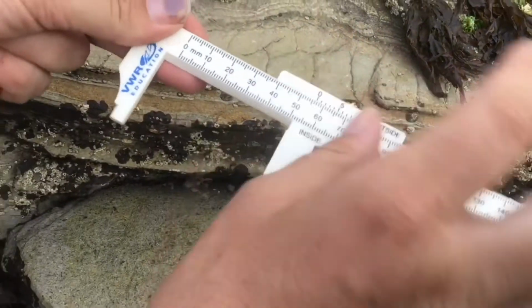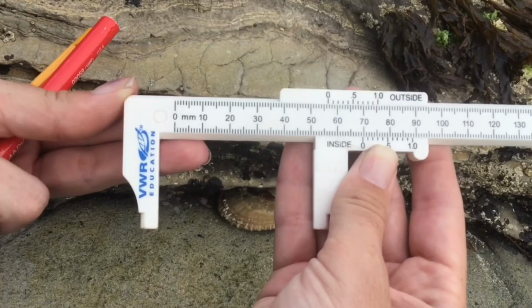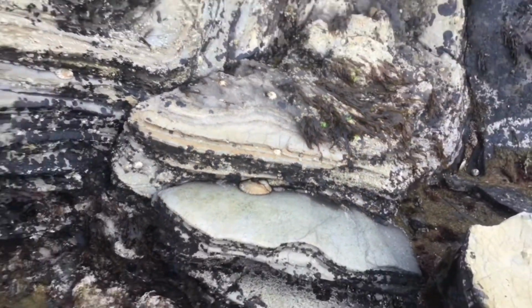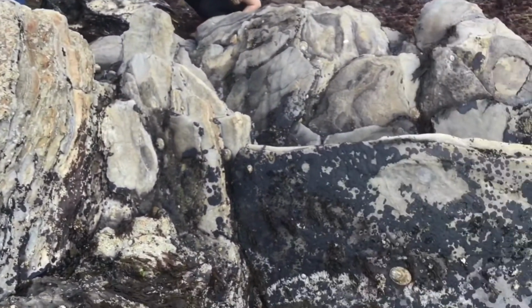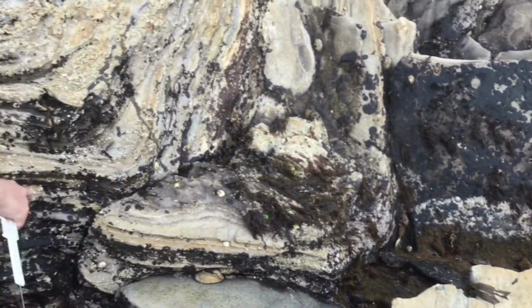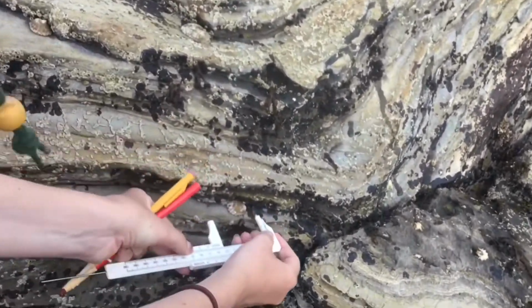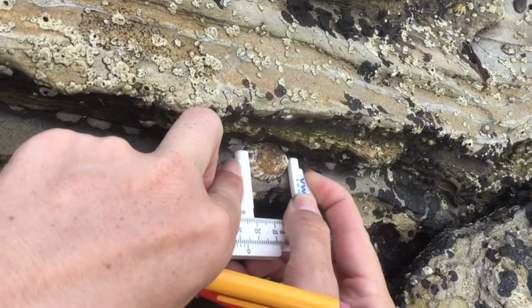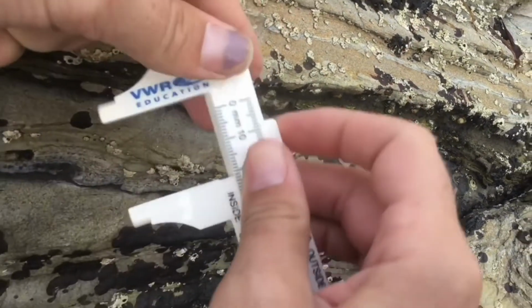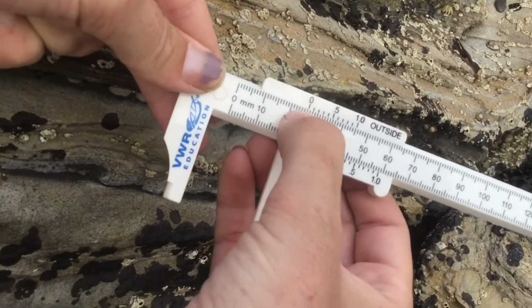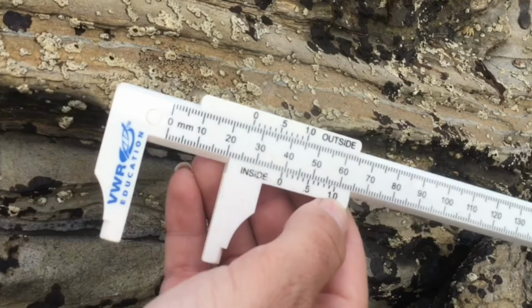All right. And then go ahead and again, record where the 0 mark hits on the calipers and record that on your data sheet. All right. And let's see. I've got another little one right here. Eric, let's take a look and see if this one's big enough. All right, remember it's where the 0 is hitting. So record that on your data sheet if it is over 25.